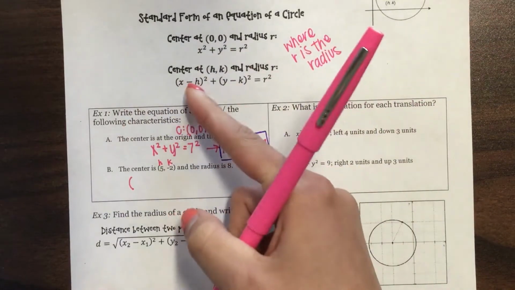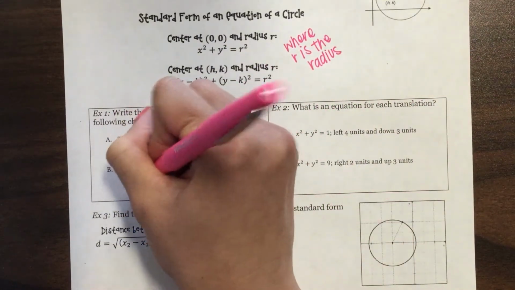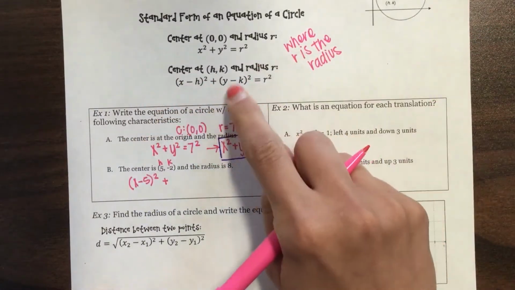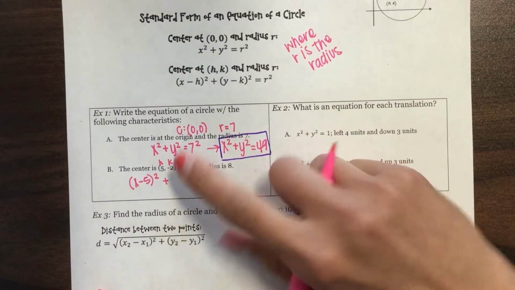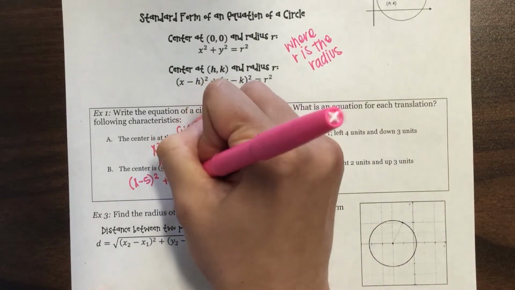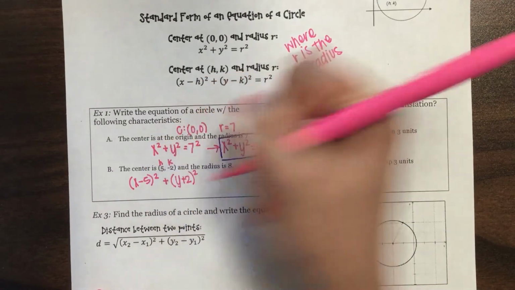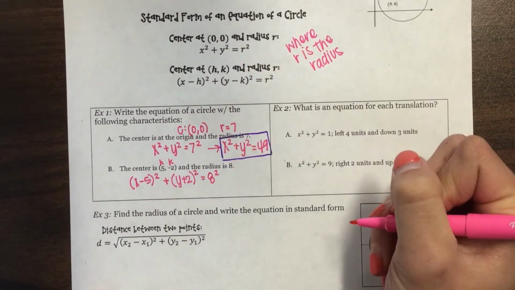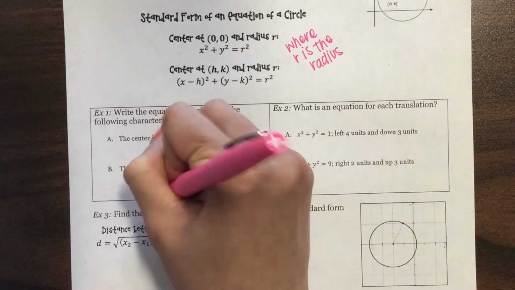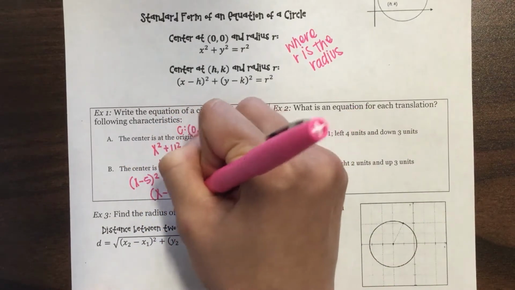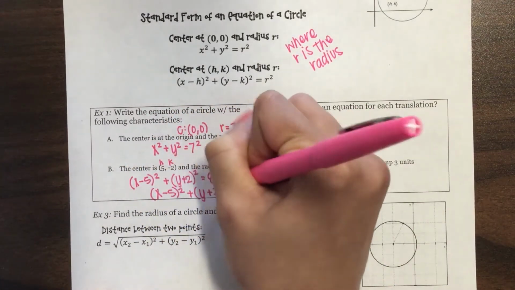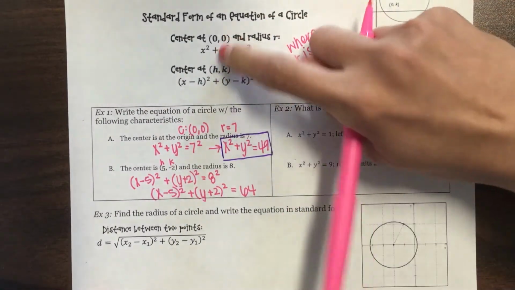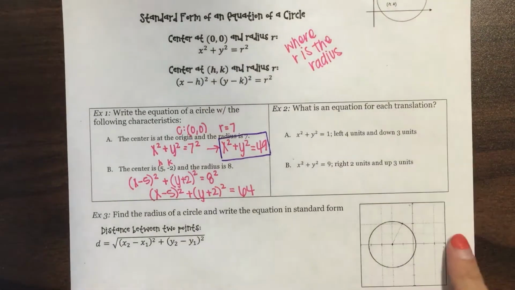So this is going to be x minus h, so x minus 5 squared, plus y minus k, so that's y minus negative 2, which is y plus 2 squared, equals my radius, 8, so 8 squared, which is 64. So it's x minus 5 squared plus y plus 2 squared equals 64. In between, it's always a plus. You'll never have a minus right there. Okay?